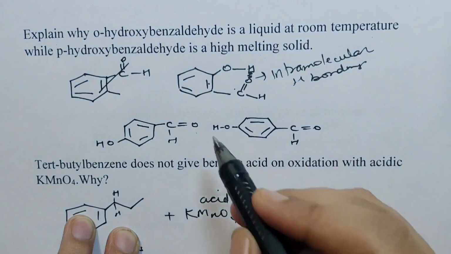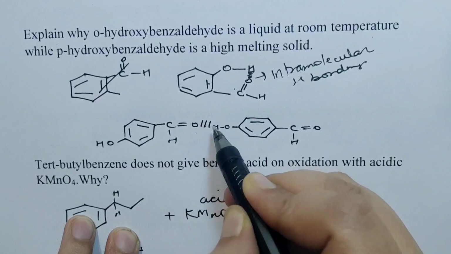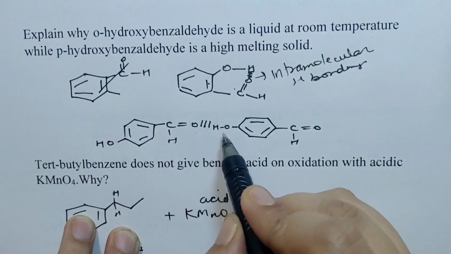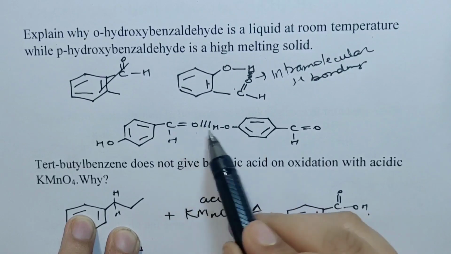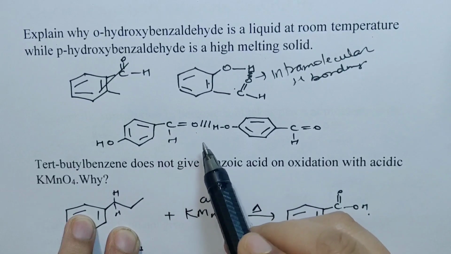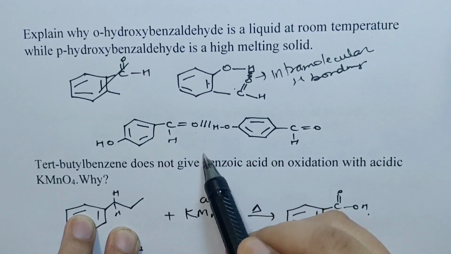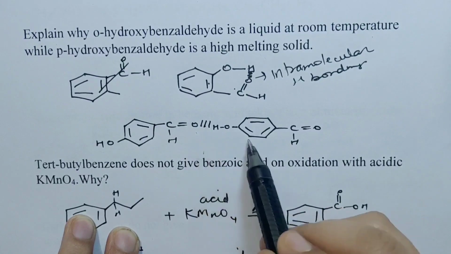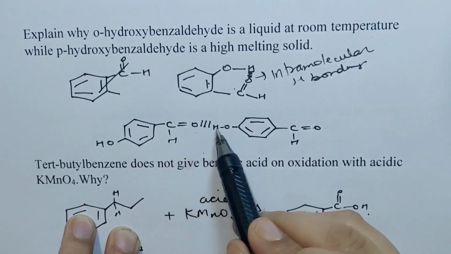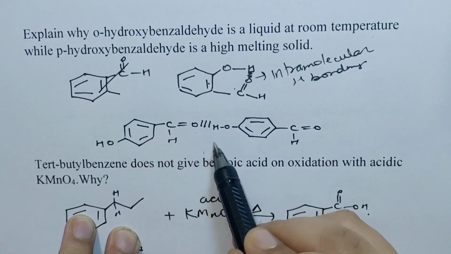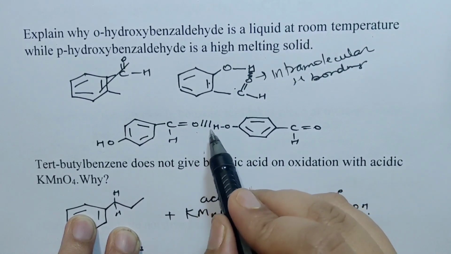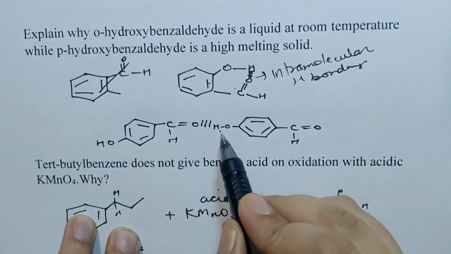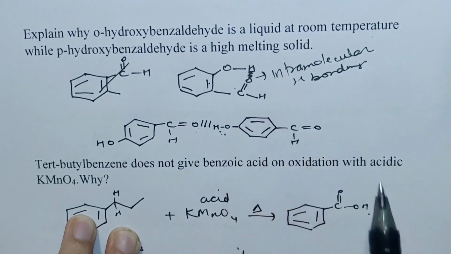That means there is a possibility of intermolecular hydrogen bonding. Now this intermolecular hydrogen bonding is a strong force. It will keep these two molecules very close together, very strongly held. So you'll have to give a lot of energy to pull these molecules away. So the boiling point, or actually melting point, since this is a solid, would be high. Okay, because of the hydrogen bonding, they are close together. So they form a high melting solid.